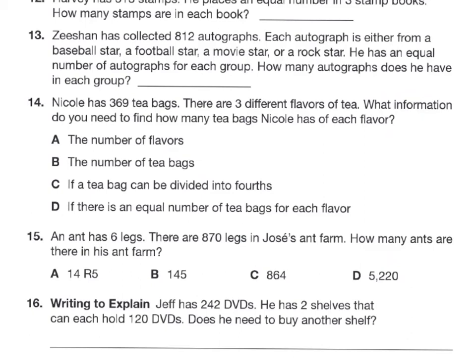Nicole has 369 tea bags. So do we need to know B? No. They just told us that there were 369 tea bags. So you can cross off that number. There are 3 different flavors of tea. So do we need to know the number of flavors written here? Nope, we do not, because we know there are 3 different kinds. Then you need to ask yourself about C or D, because these are your possible answers.